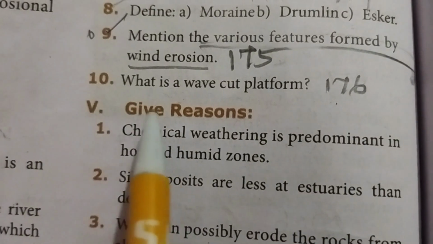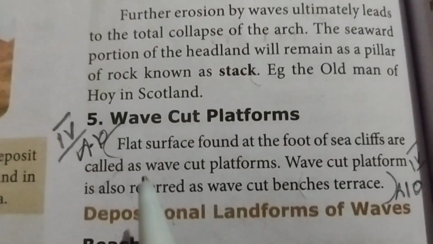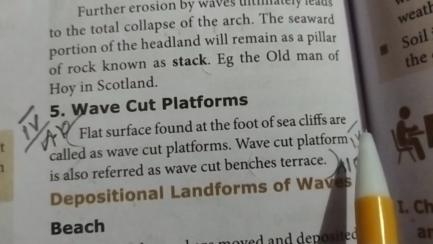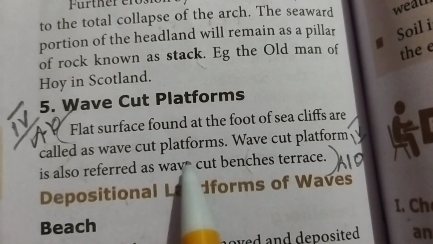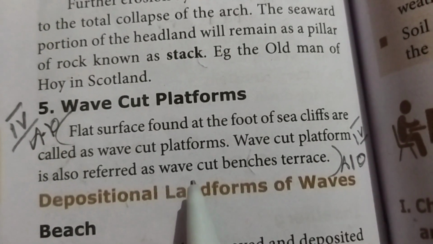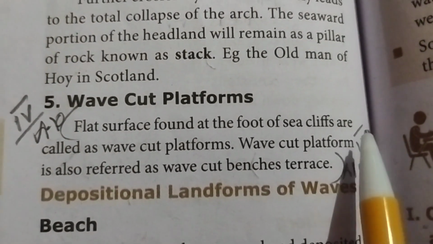Tenth one, what is a wave cut platform? Page number 176. Flat surfaces found at the foot of sea cliffs are called wave cut platforms. Wave cut platforms are also referred to as wave cut benches or terraces. இது வரைக்கும் fourth Roman letter, tenth question answer.